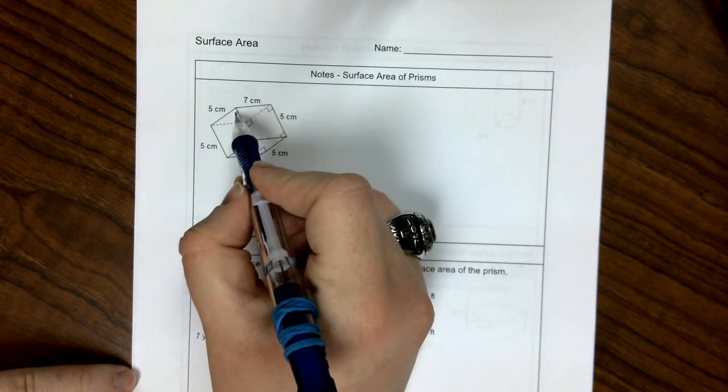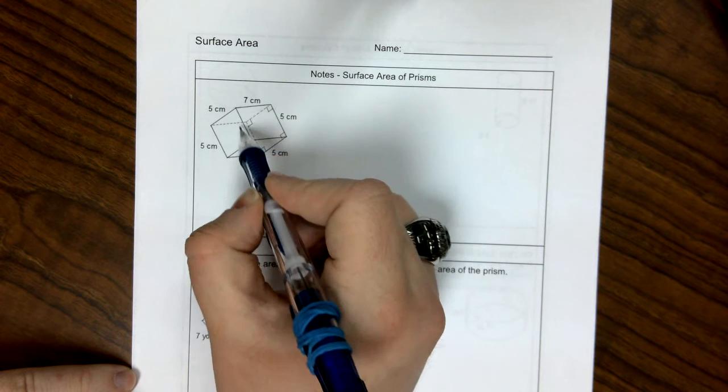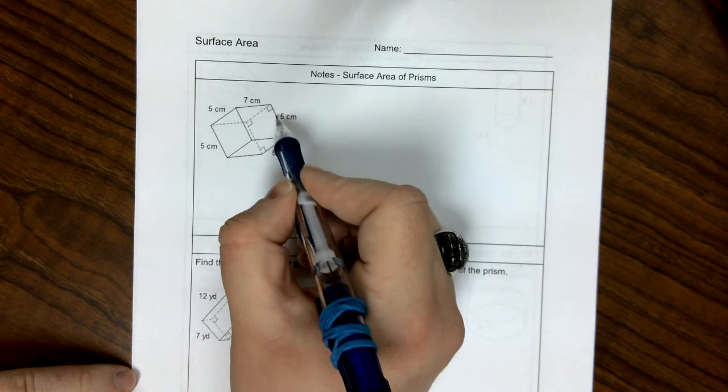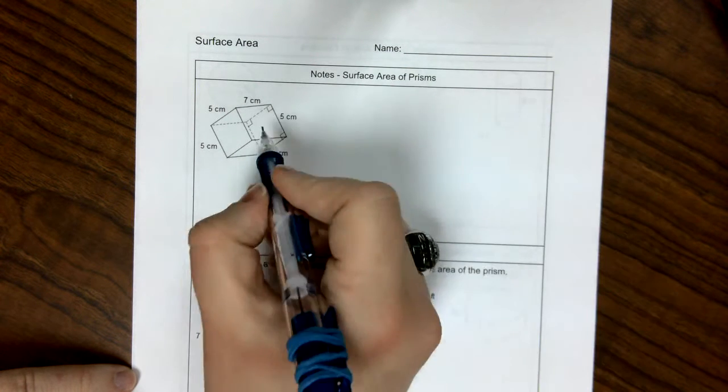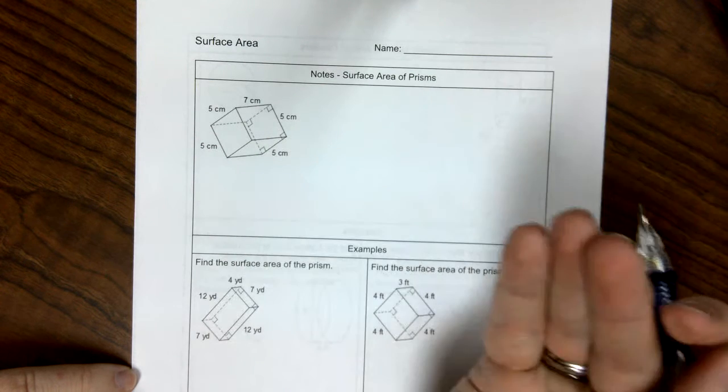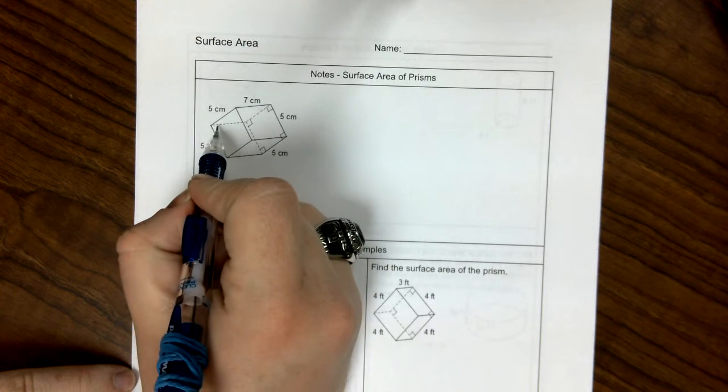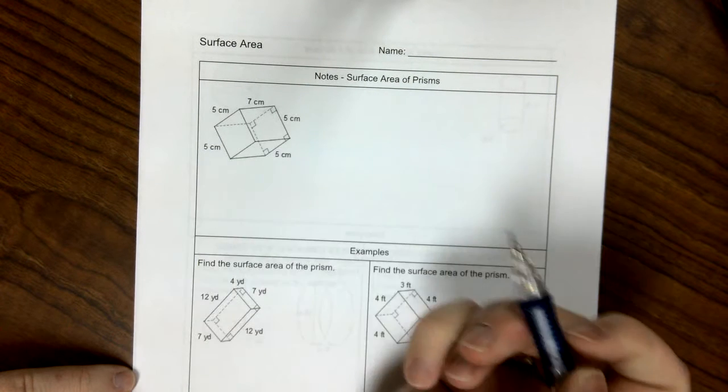Then you've got one here that I would call the front, because it's in front. That's a 7 by 5. And then if you've got a front, then you've got a back, so the back is another 7 by 5.